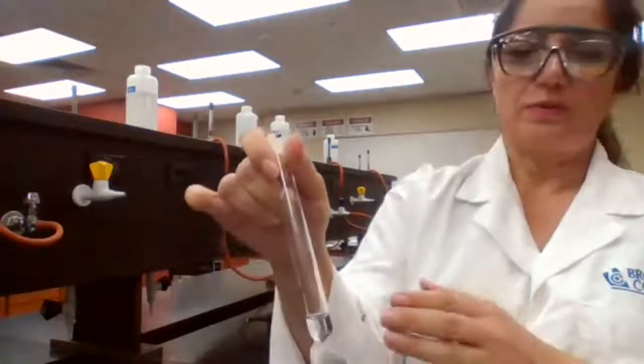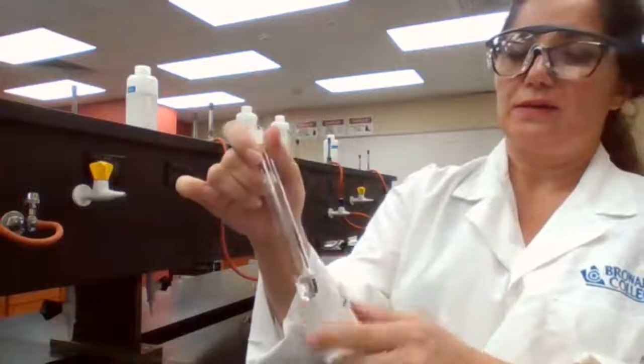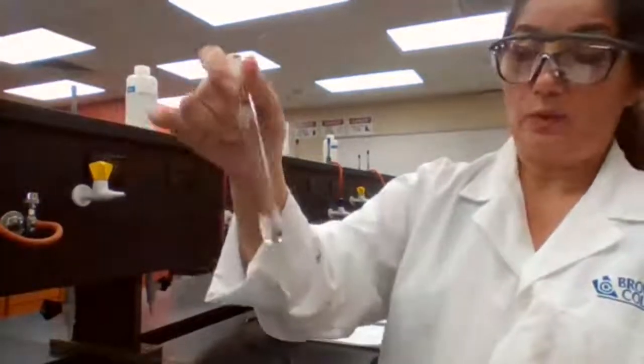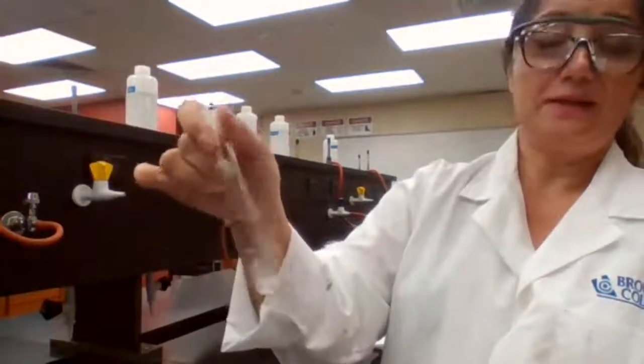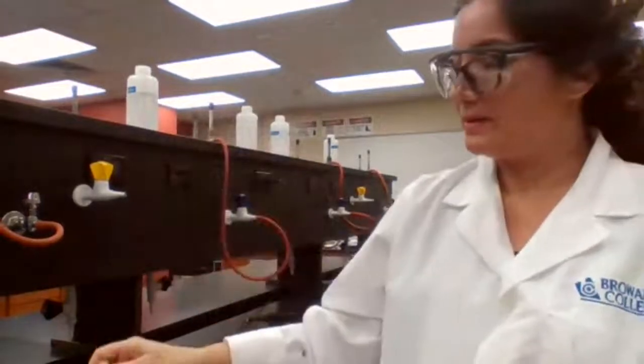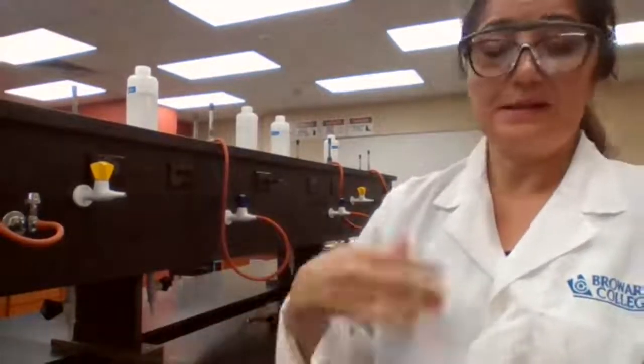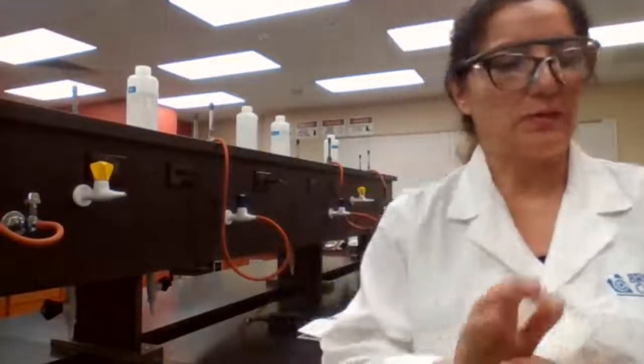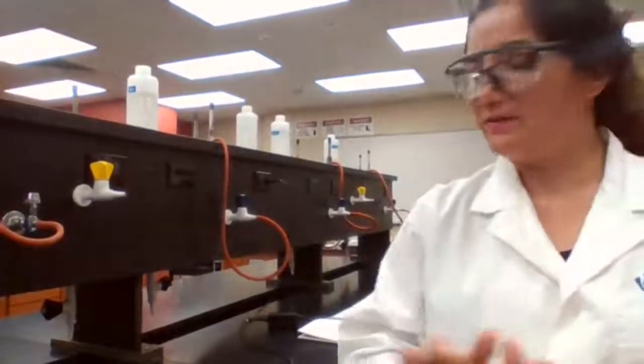What happens when the ammonium chloride in water is being heated? Would it dissolve better, or if it's cooled down, would it dissolve better? If heat is needed for something to dissolve, the reaction is going to be considered an endothermic reaction, as I said earlier. So we are done with part C of the experiment.